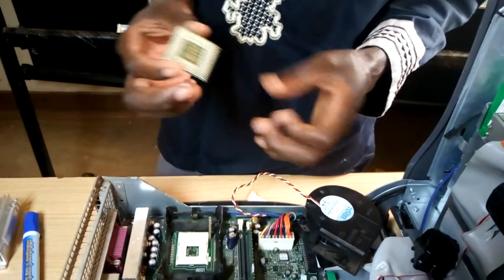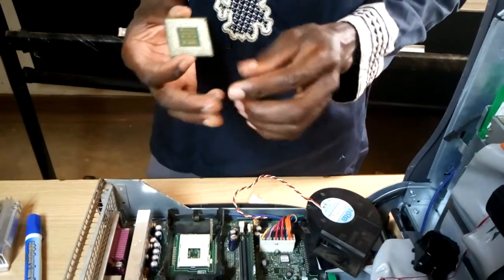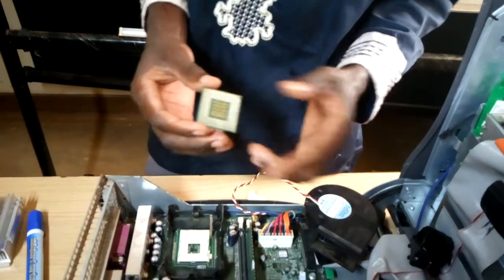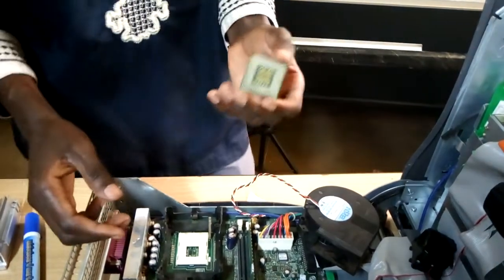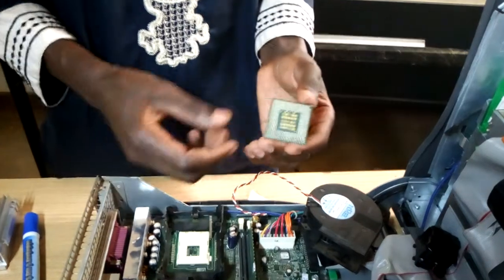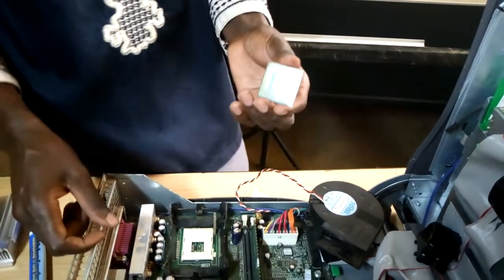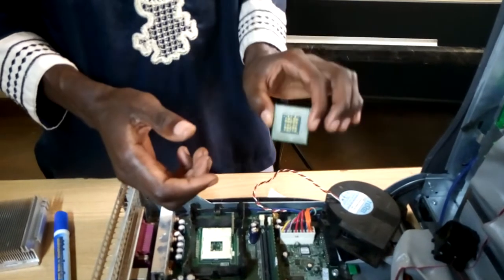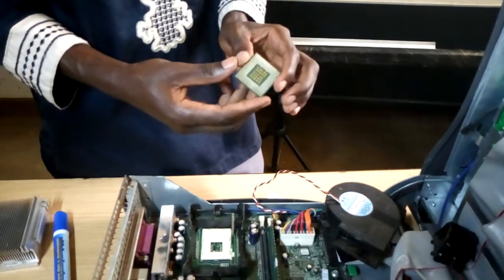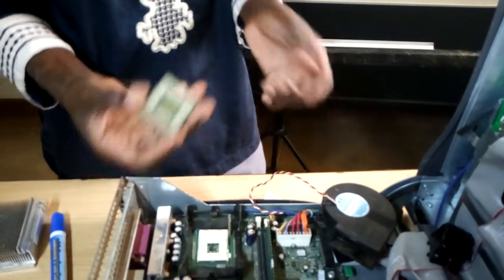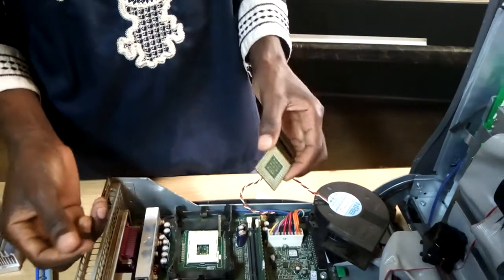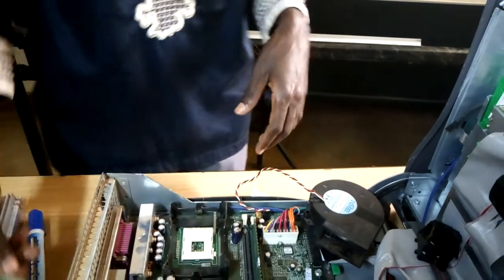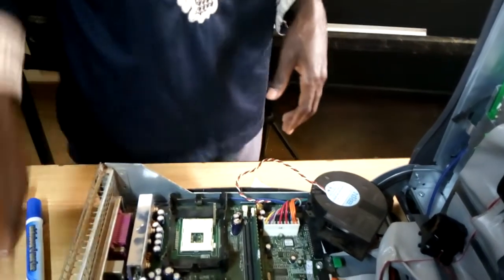And whenever you are going to put it back again, we are not supposed to use any force. Don't apply force, but there is a special force that we need to apply. It's called the ZIF, which is the zero insertion force. It's the only force that we can apply. If you wish to put it back and remove it, you don't need to apply any force.